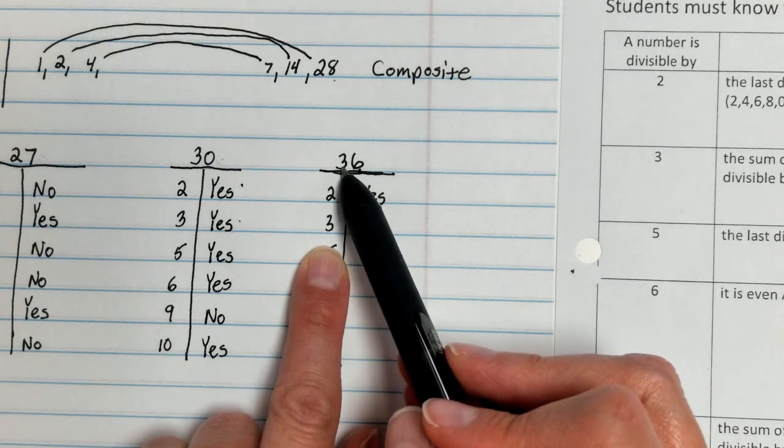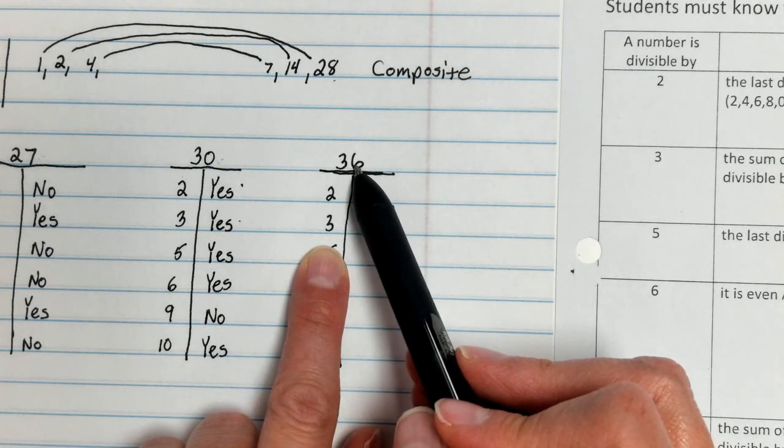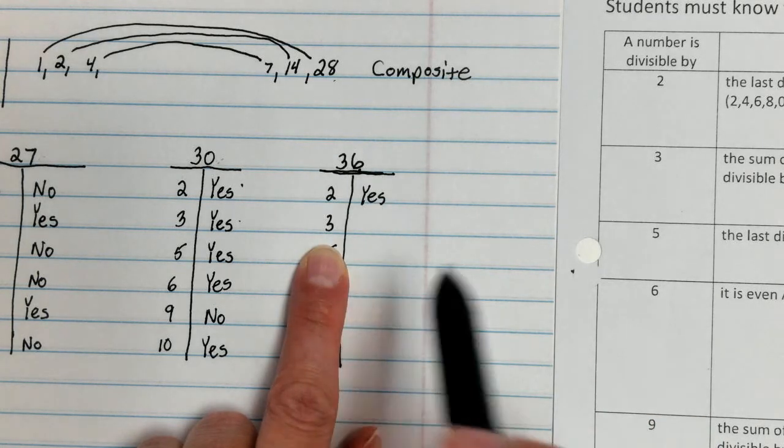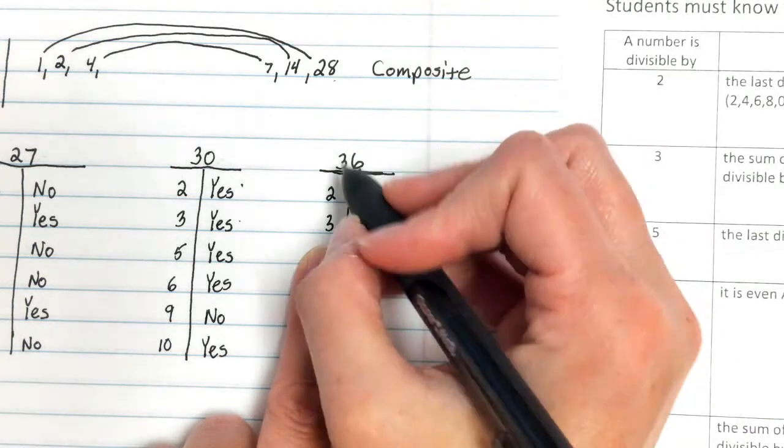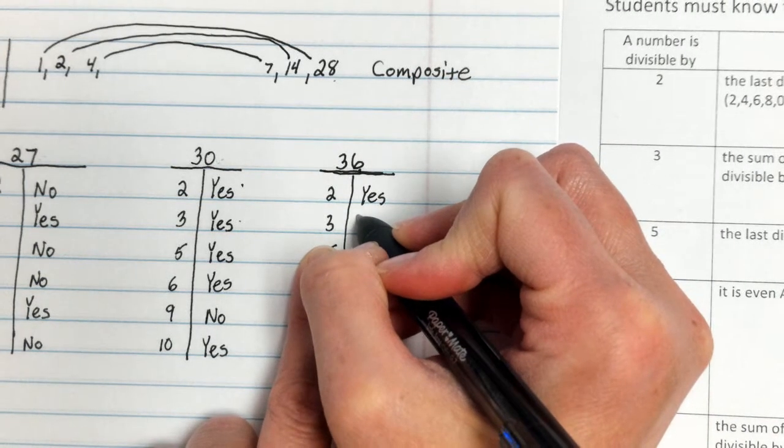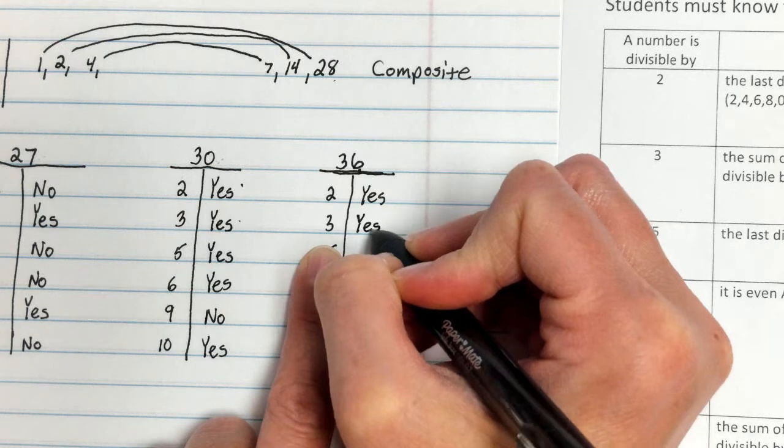For 3, I add 3 plus 6, I get 9. Will 3 times a number give me 9? If so, 3 is a factor of 36. Is 3 a factor of 36? Show me. Well, let's see. If I multiply 3 times 3, I get 9. So, yes, 3 is a factor of 36.